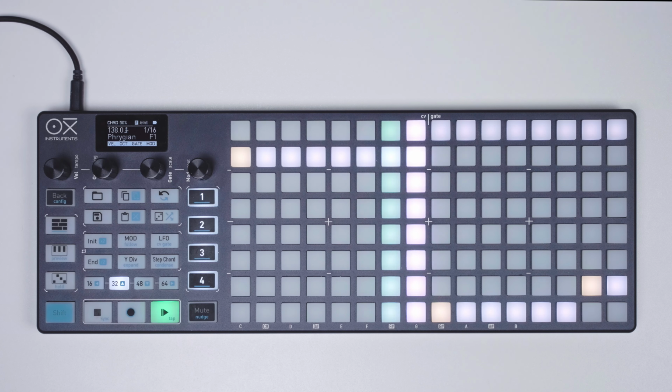In case you missed it, there's a general overview video of chord mode linked in the description of this video, which will help you understand or remember the core functionalities of chord mode. In this video, we are going to show you a few more advanced features of the chord mode.